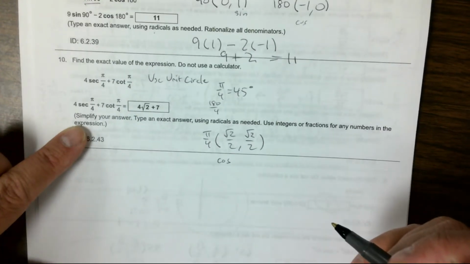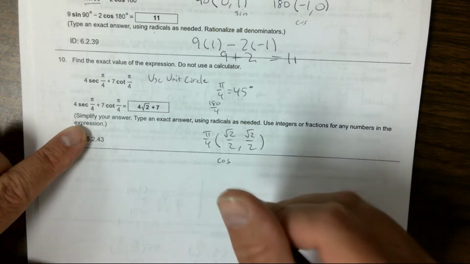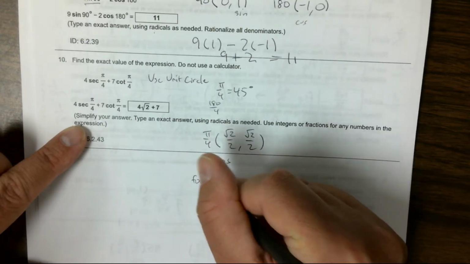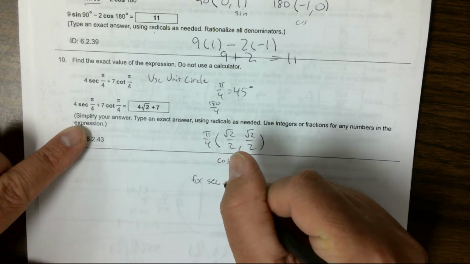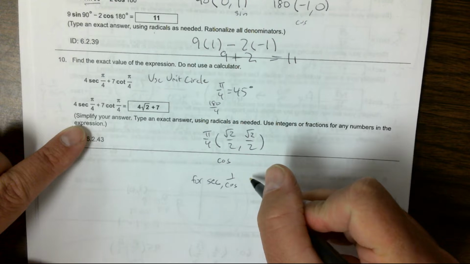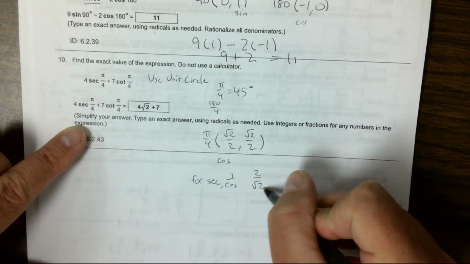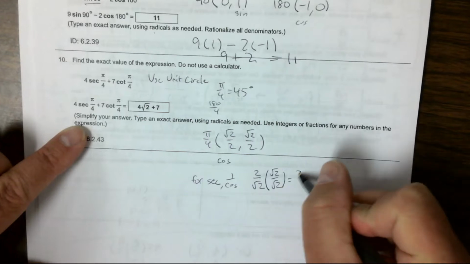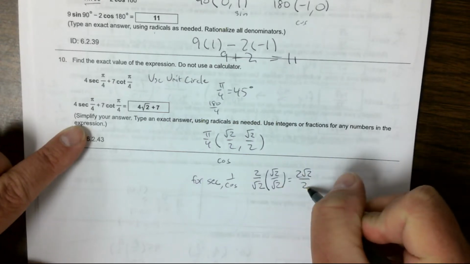Now, to get the secant, it's 1 over cosine, and so think of it as 2 over square root of 2, and then rationalize it. You get 2 square root of 2 over 2, which is just square root of 2.